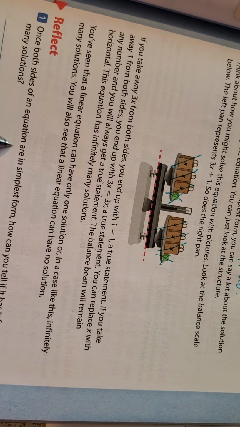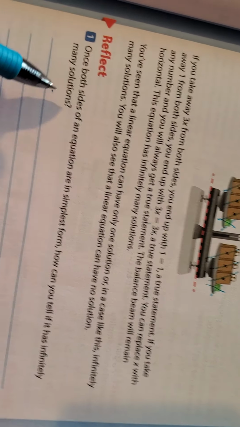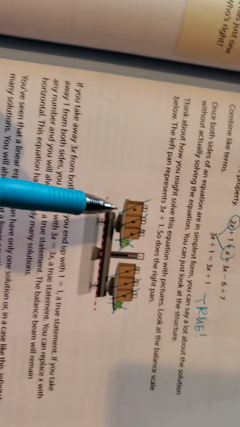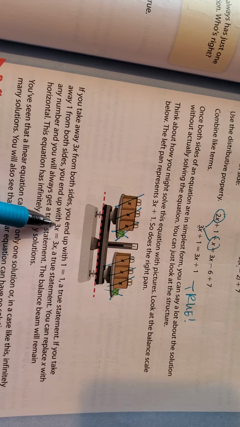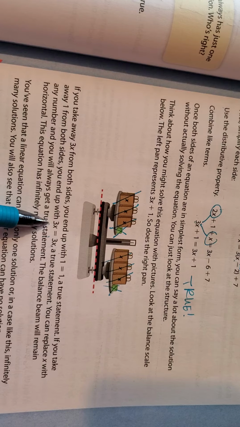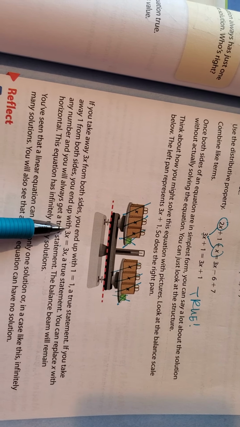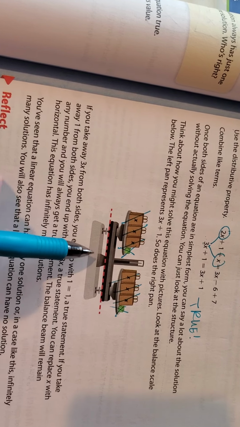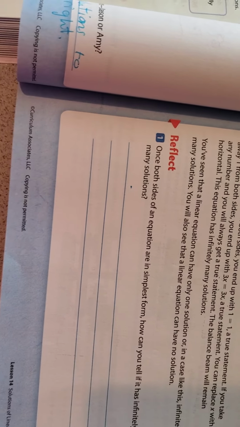Once both sides of an equation are in simplest form, how can you tell if it has infinitely many solutions? So if the coefficient of the variable, remember coefficient is the number in front, this would be the coefficient. If the coefficient and the variable are the same on both sides, and the constant, that plus 1, if the constant is the same on both sides, then you will have infinitely many solutions.